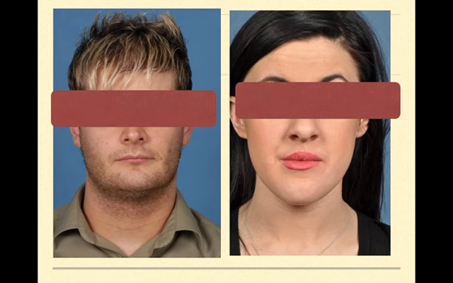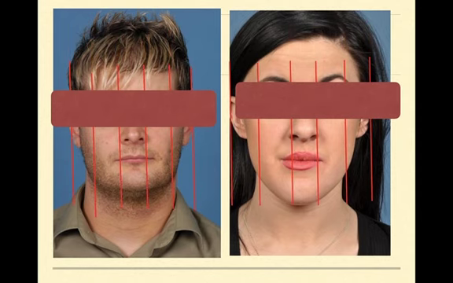So what are we going to do in the full face assessment? We use the rule of fifths to examine the proportions of the face. We start from the outer side of the ear to the outer canthus, then the inner canthus, and we do the same on the other side.